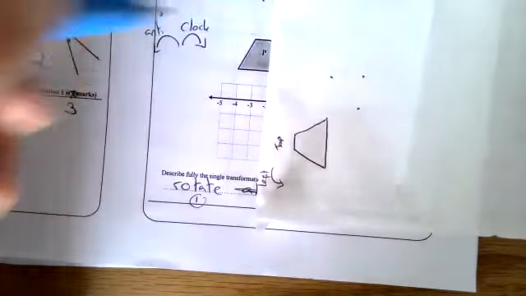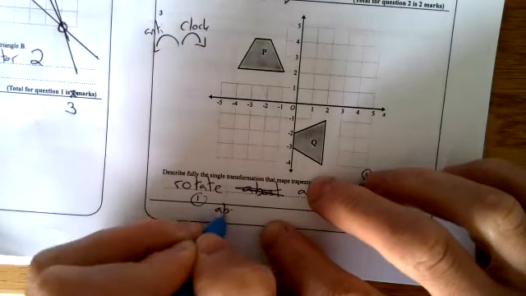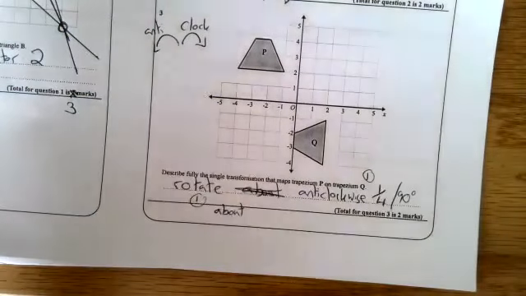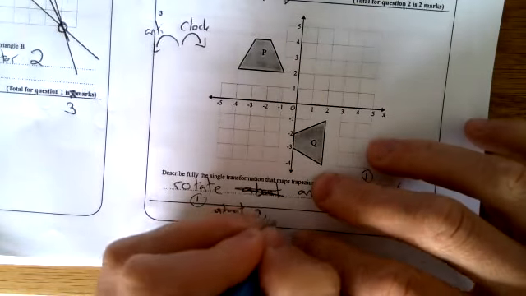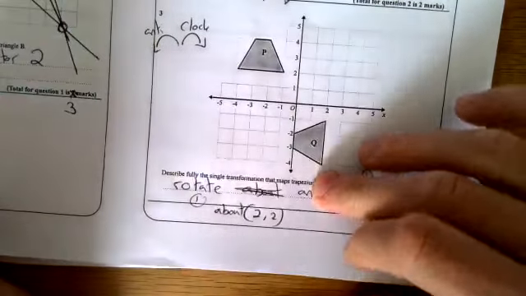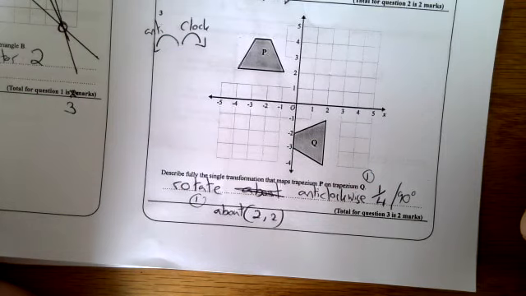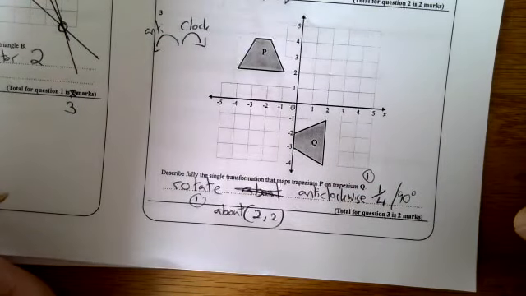Perfect. Okay, so I've got about 2, 2 as my center of rotation as a coordinate.